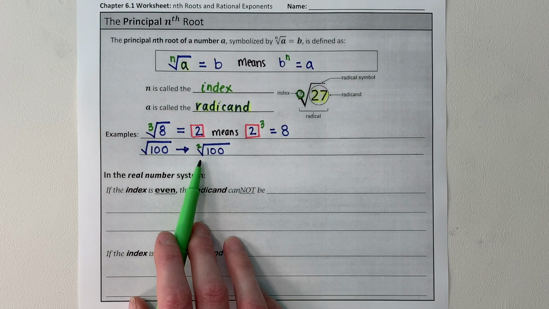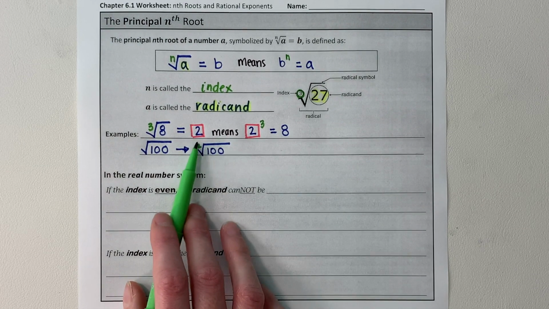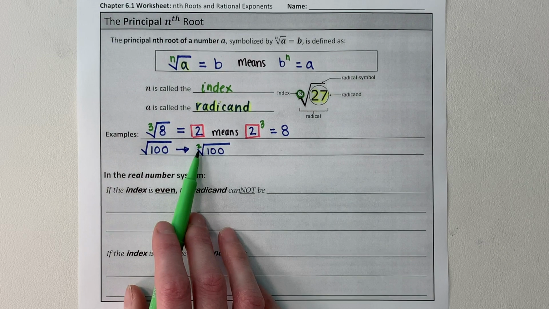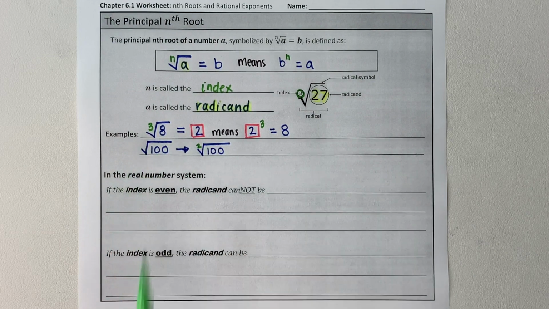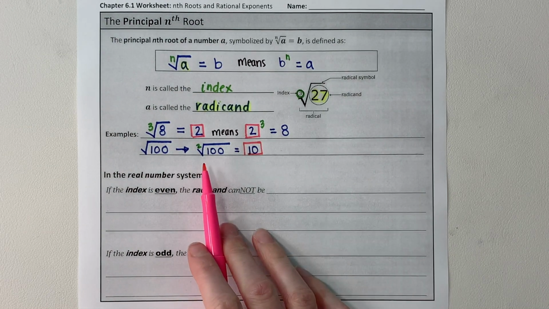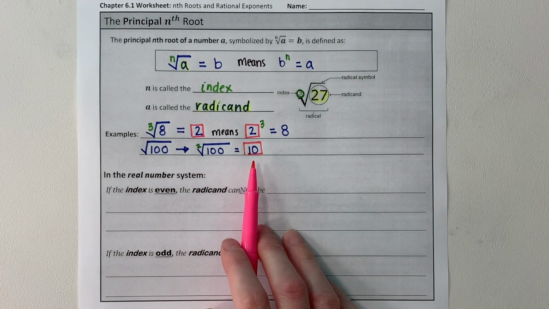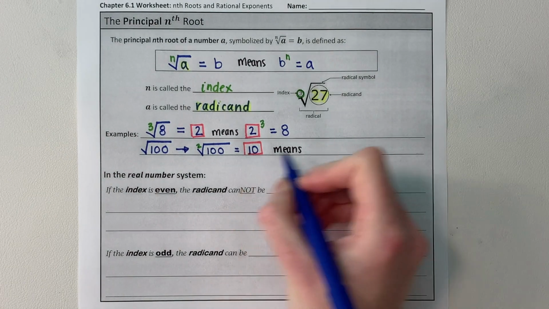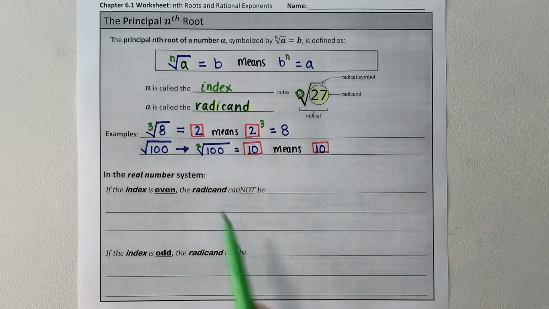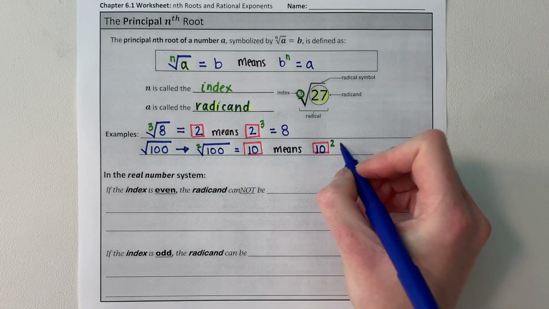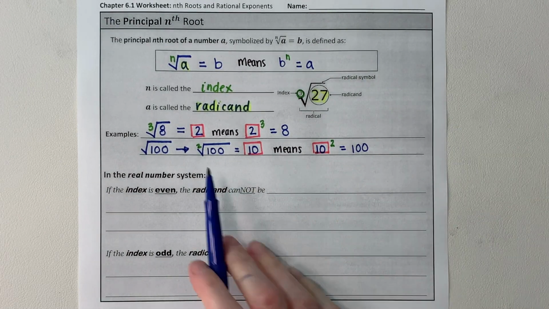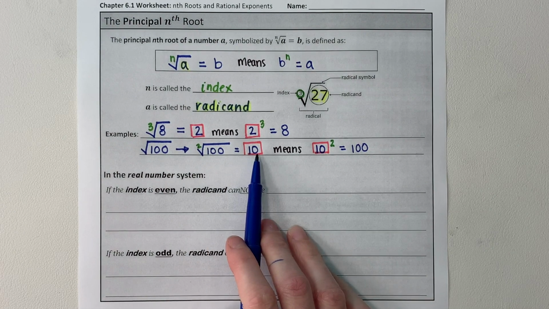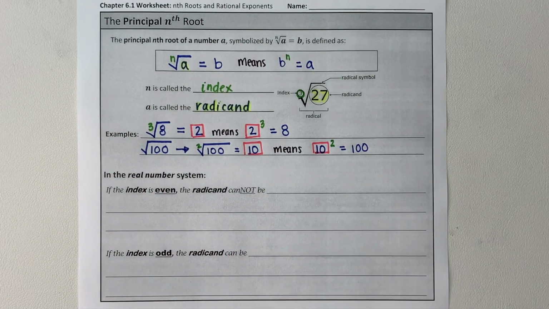Since the square root is so commonly used in mathematics, mathematicians have agreed that we can drop this little index when it's a 2 and just write it like this, and we'll all know that the implied index here is a 2. So if we say that the square root of 100 is equal to 10, this means that if we take this number, 10, and raise it to the index, 2, we get the radicand 100. So again, the square root of 100 equals 10 means that 10 squared equals 100.